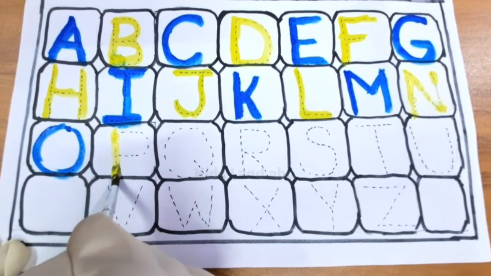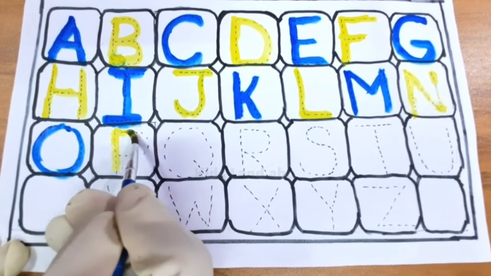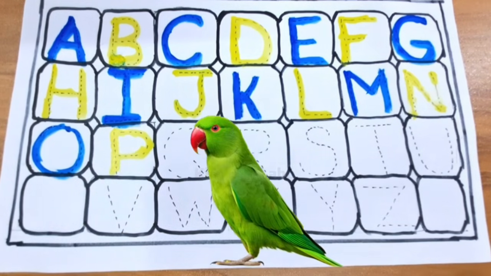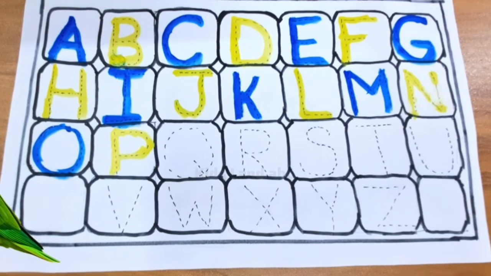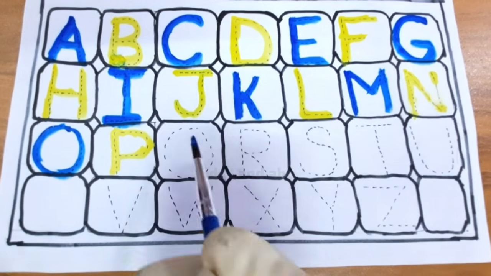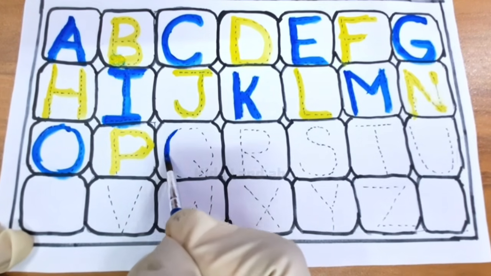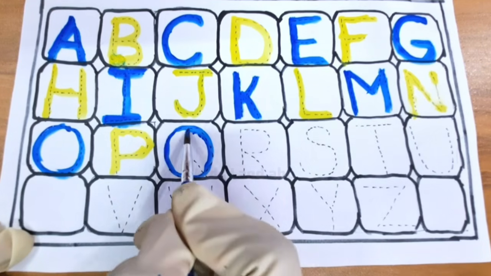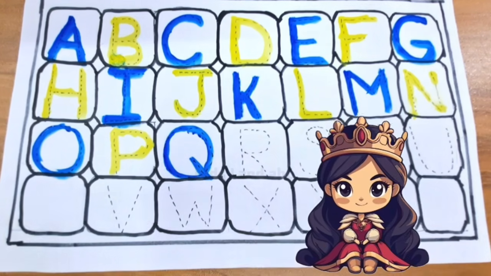Next letter is letter P. P for parrot. Parrot. Letter Q. Q for queen. Queen.